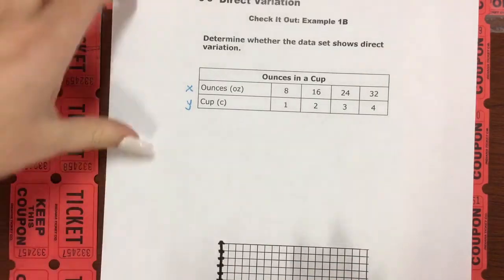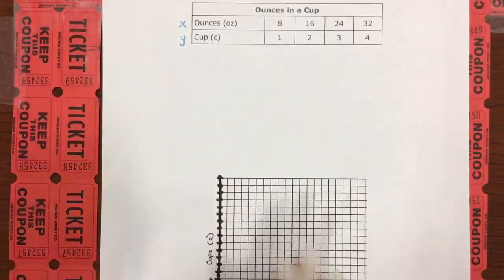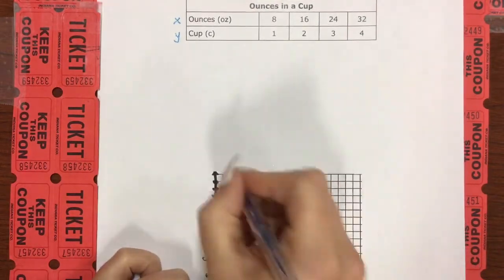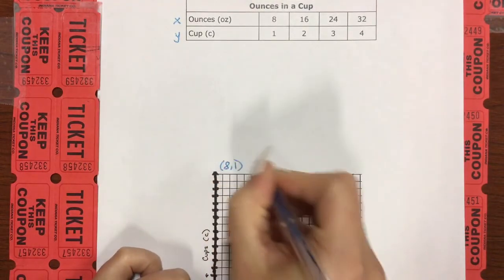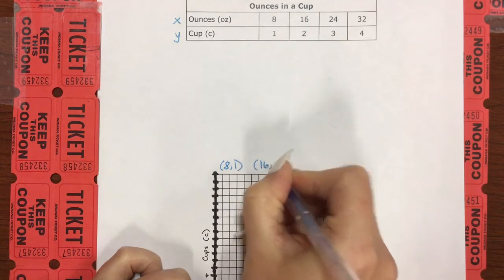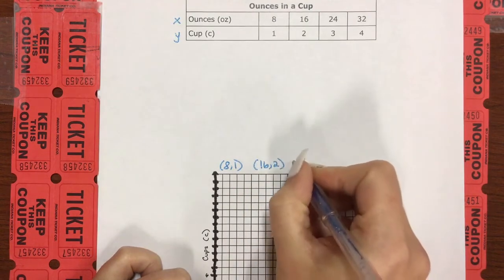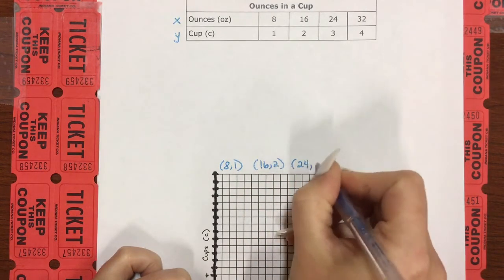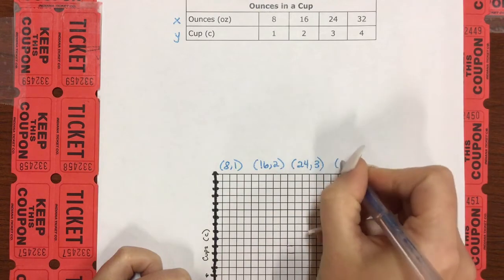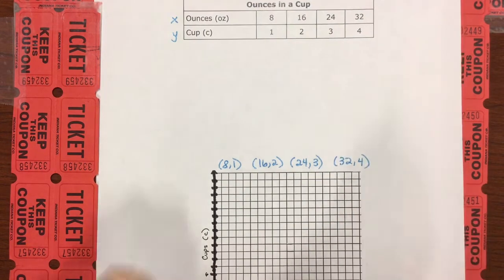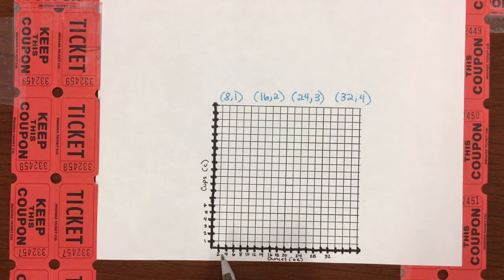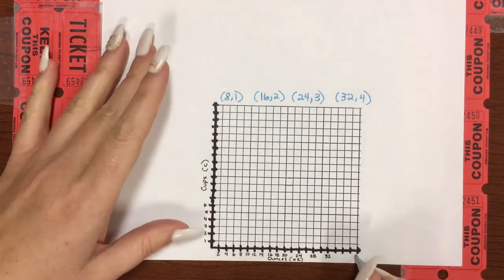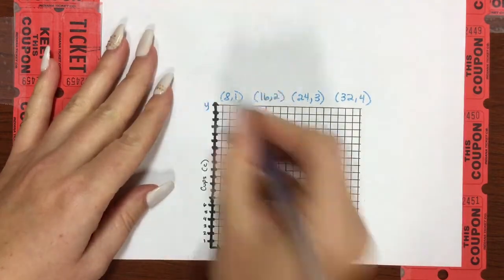Okay, first thing we're going to do is we're going to graph these 4 points. So our first point is 8, 1. Our second point is 16, 2. Our third point is 24, 3. And our last point is 32, 4. So if you look here in my graph, I have ounces here on the x-axis and cups here on the y-axis.